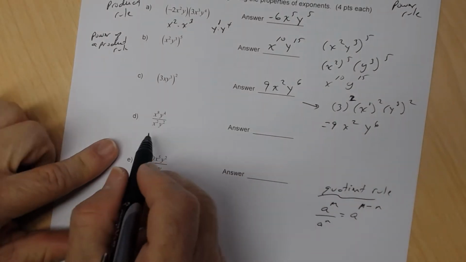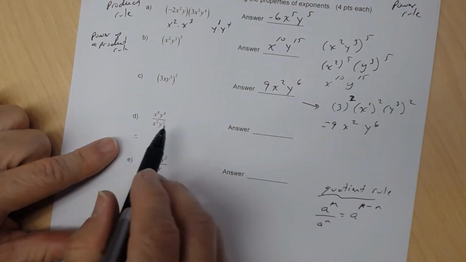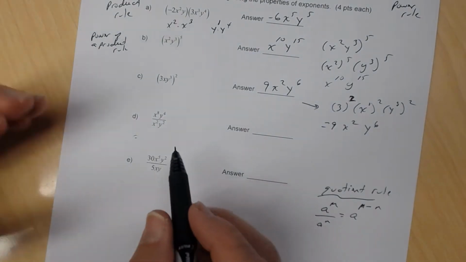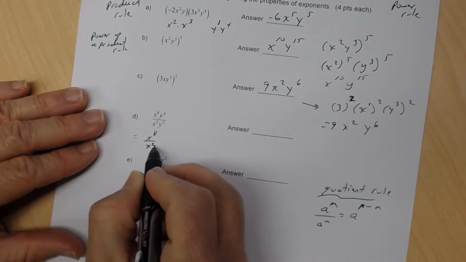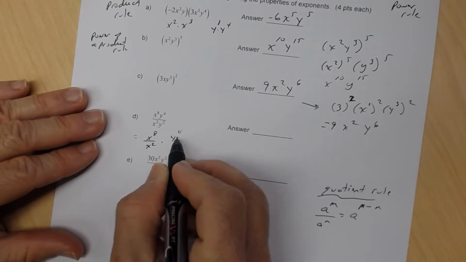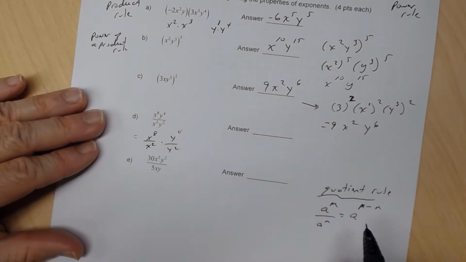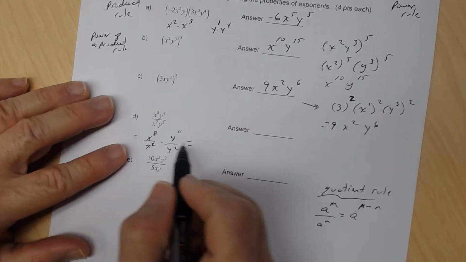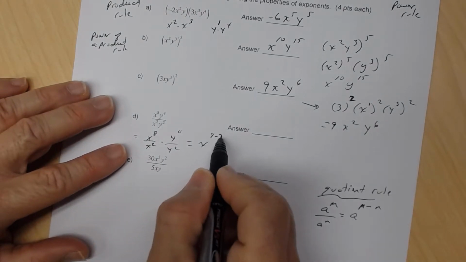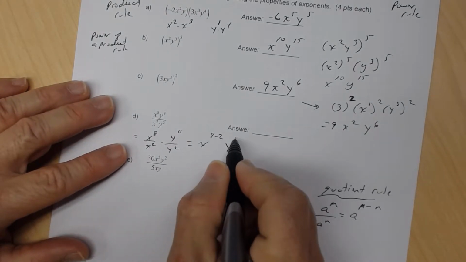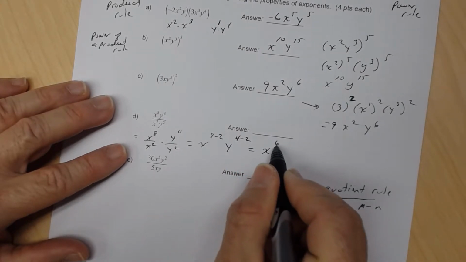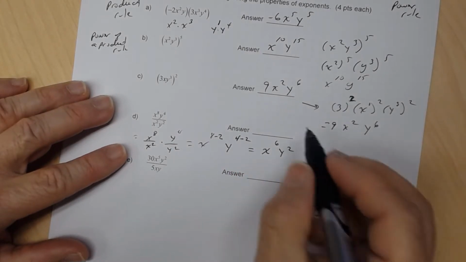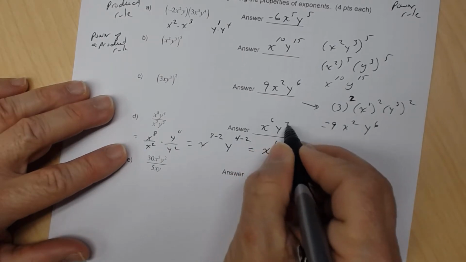And so what you may want to do here is rewrite these as separate fractions. So you'd say x to the 8th divided by x squared times y to the 4th divided by y squared. And now using the quotient rule, there'll be x to the 8th subtract 2 times y to the 4th subtract 2, and so that becomes x to the 6th power, y to the 2nd power. So x to the 6th, y to the 2nd.